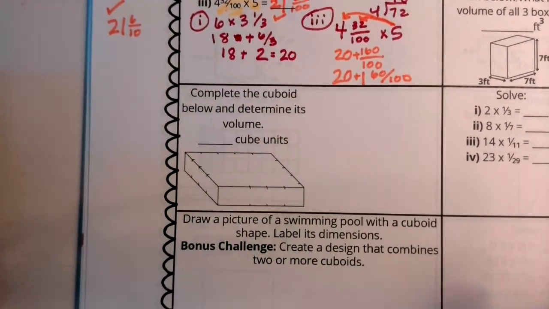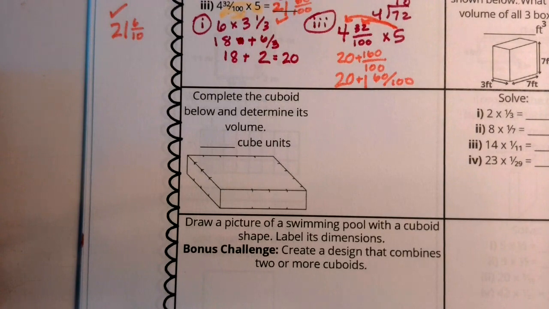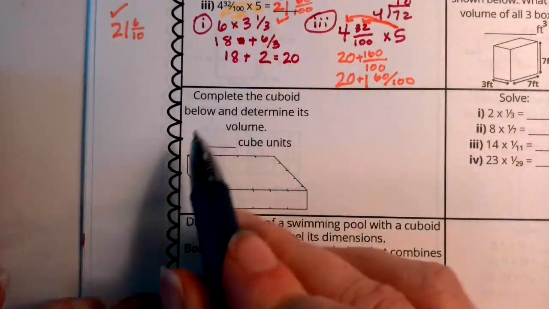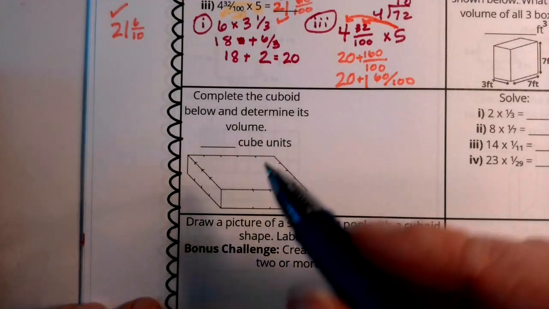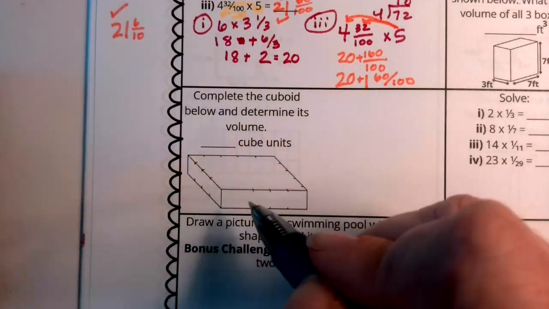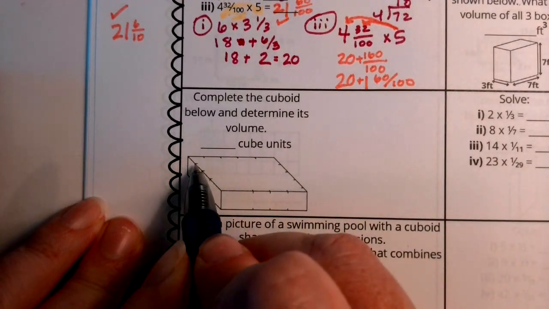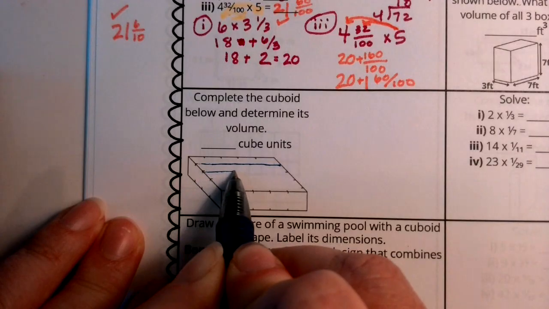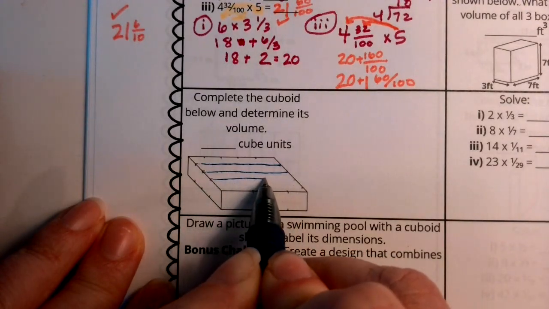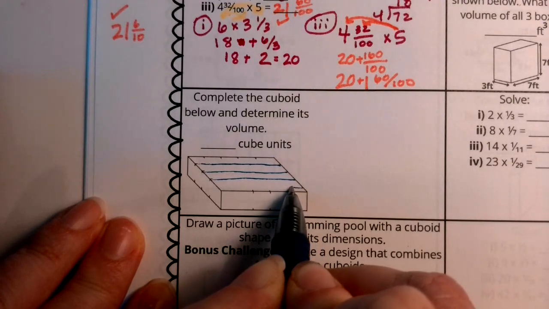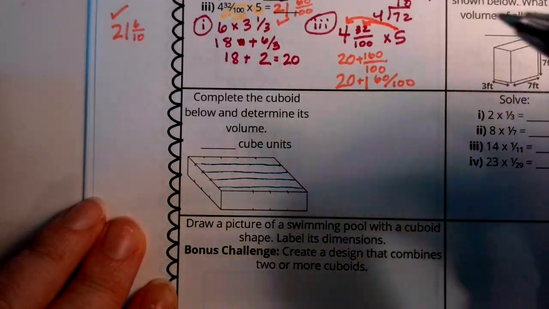All right, our next question says complete the cuboid below and determine its volume. So let's get started. Here we see the start of our cuboid. I like to look one face at a time, right? So, for instance, if you'd like to, you could do the cuboid over here on this side or this side. But I'm going to start with the top first, and I'm going to let that guide the rest of it. So here, I am making one row, two, three, and then over here, it looks like there's one more, even though it's quite shallow. We're going to give it one more right there.